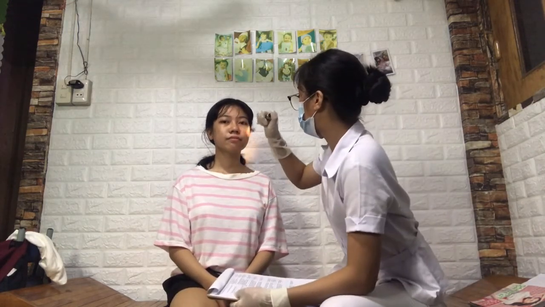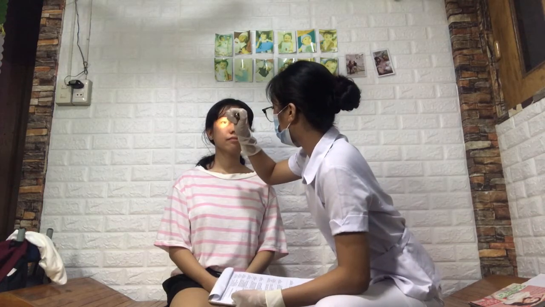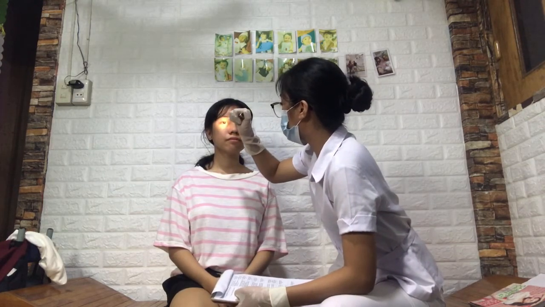So I'm gonna inspect her pupils, the color and the shape, and the symmetry of the eyes. So her pupils are black and have a normal size, 3 to 7 millimeters in diameter. It is round and smooth.